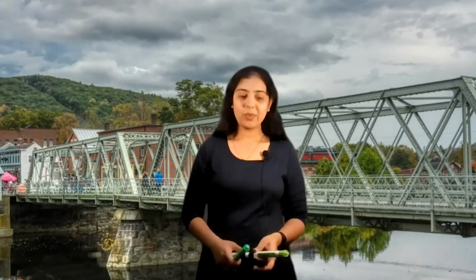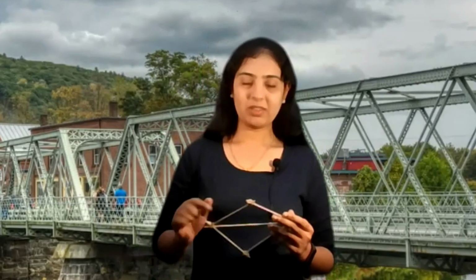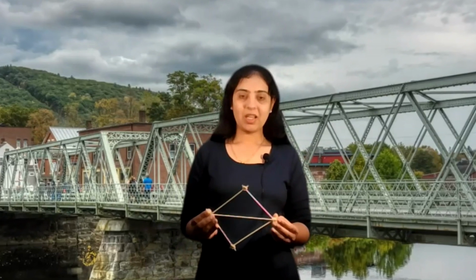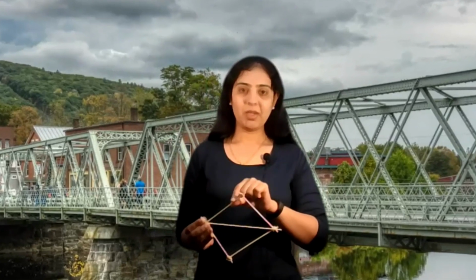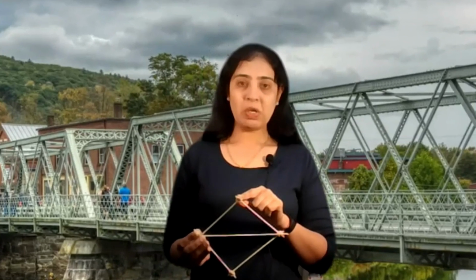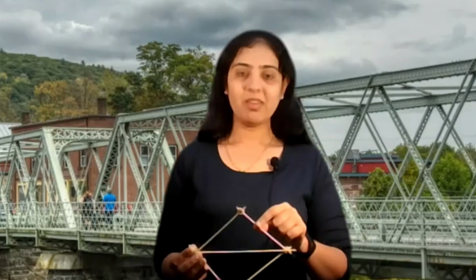Now the second type of zero force members we will see. It is like this, the apex point. The truss is supported at these two supports. If two elements are meeting at the apex and there is no joint load, then these two members are zero force members.